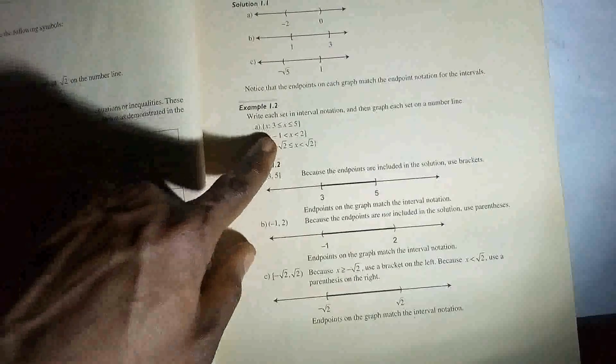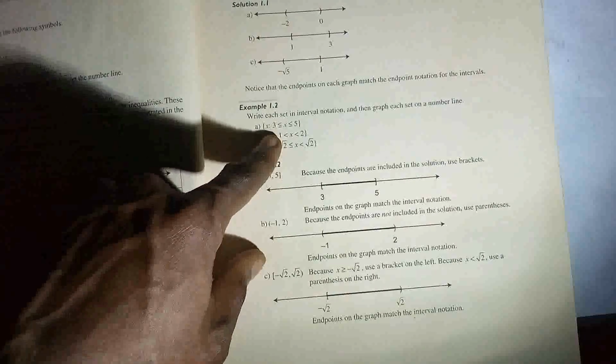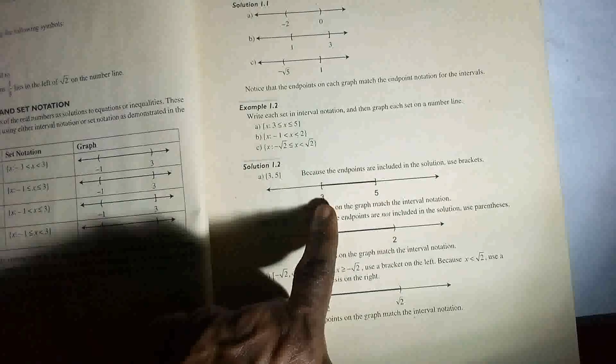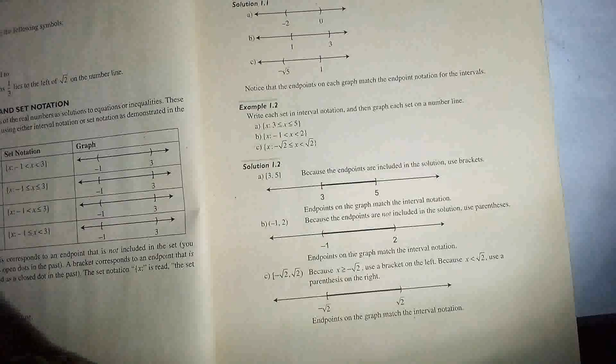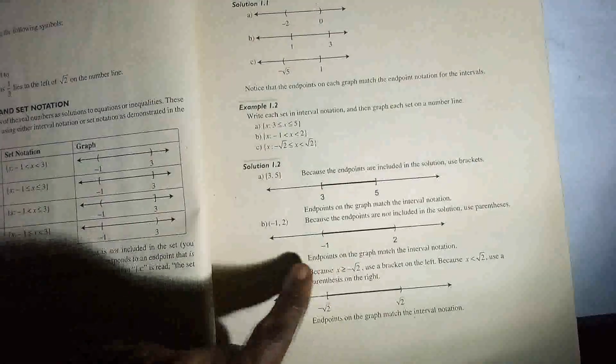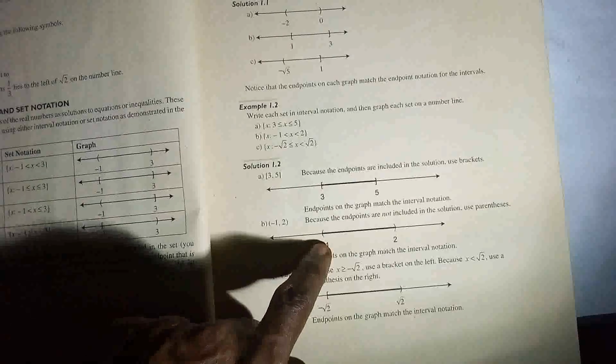Look at this one. This is closed on both ends. The endpoints are included in the solution, so you use a square bracket. They have also shaded this region to show where we are considering. The second one is an open interval. In an open interval, you use a normal bracket. Have you seen the graph here?